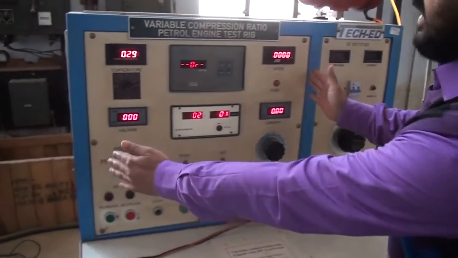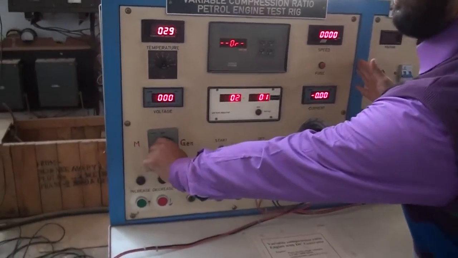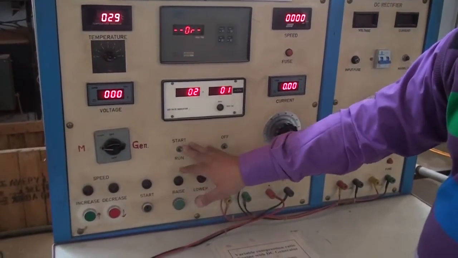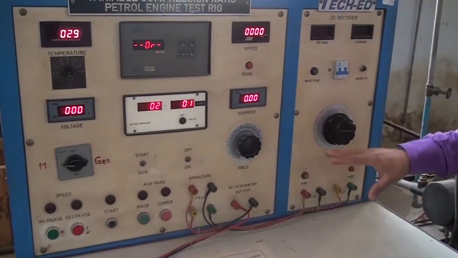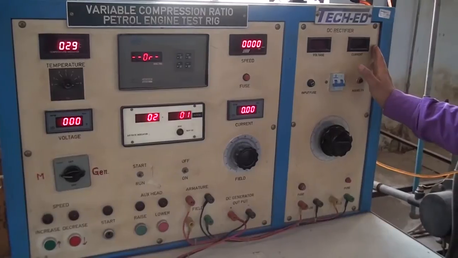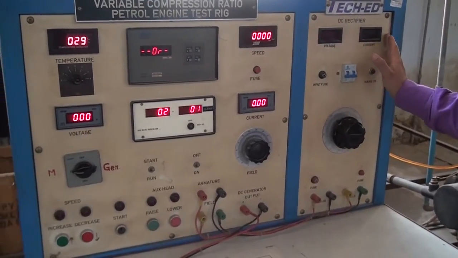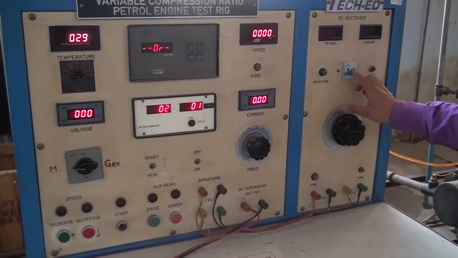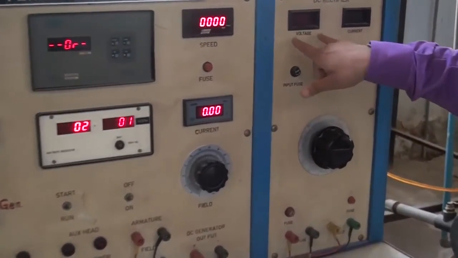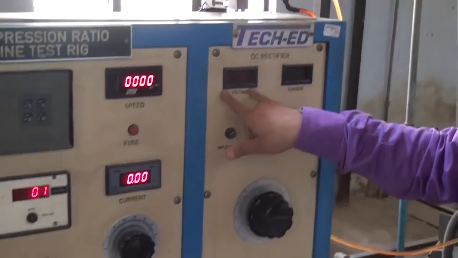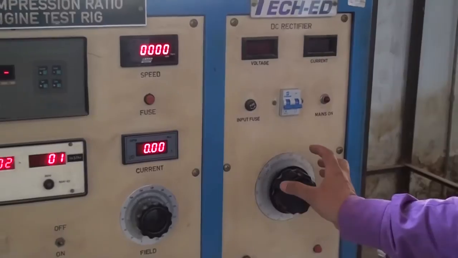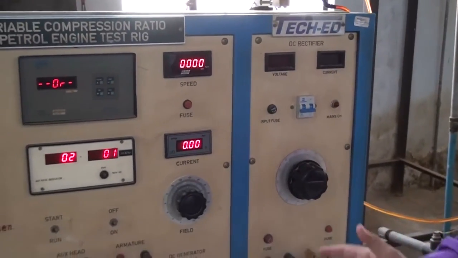Now this panel is for an engine, and once you run it in motor mode, all of the connections are on a switched mode, and this is the panel on the right hand side. This will be for motor mode. Once we use it for motor mode, you can switch on and off through this, and you will get the voltage, how much voltage we apply, and how much current. We will slowly increase this till the RPM is the same as the previous one.